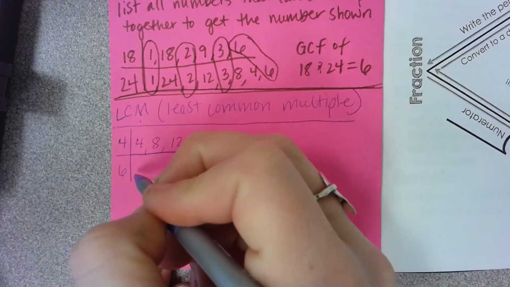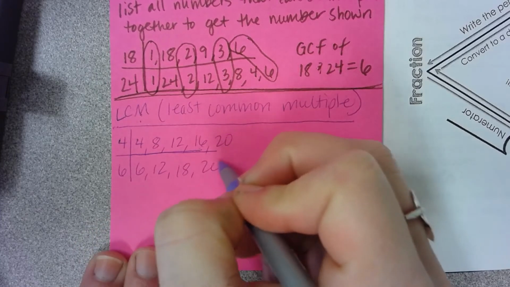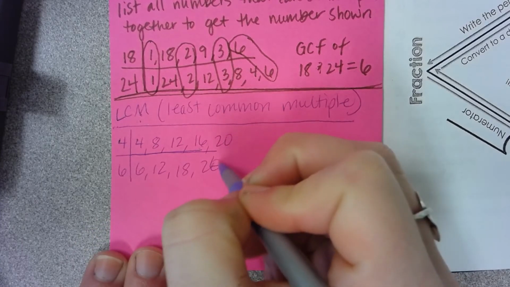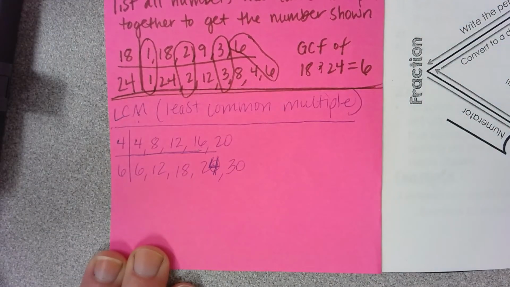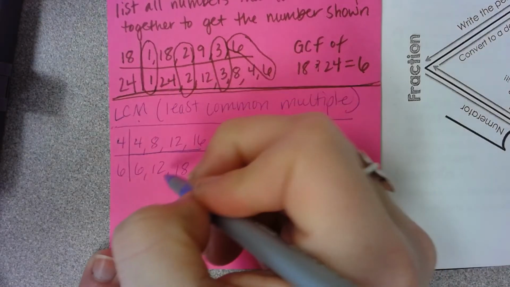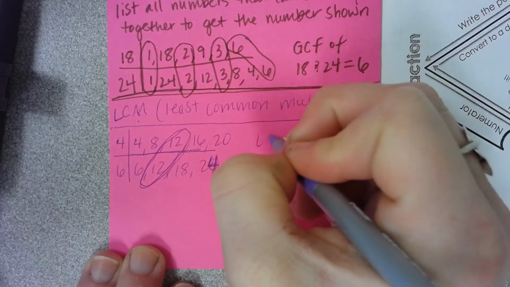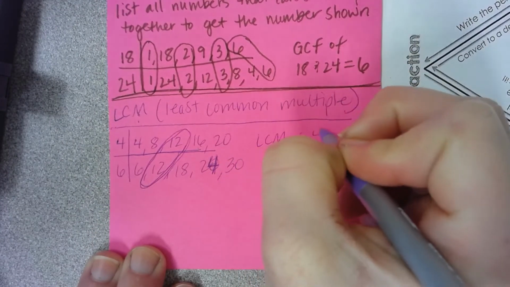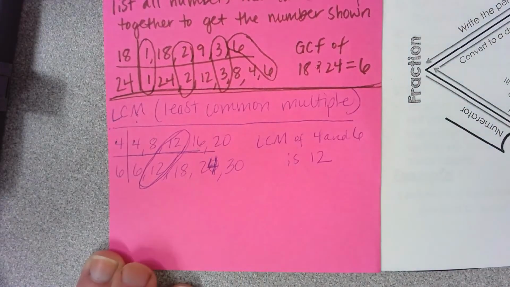So now let's add 6. So 6, 12, 18, 24, 30 will do. Now, I see some common ones, so I can probably stop because I'm trying to find the least common multiple. Well, in this case, it's my 12s. So the LCM of 4 and 6 is 12.